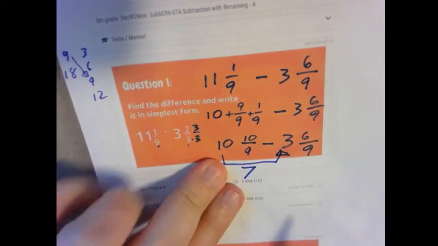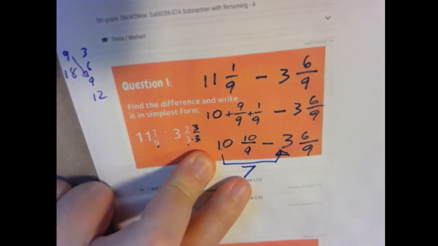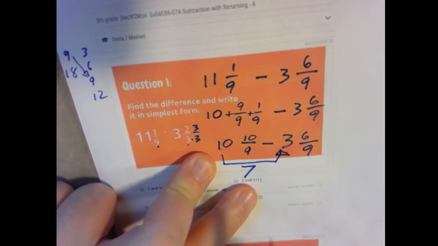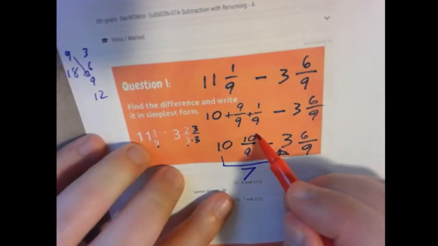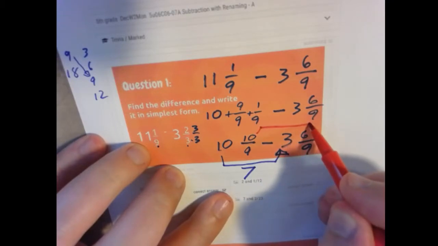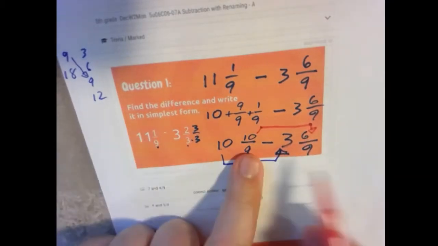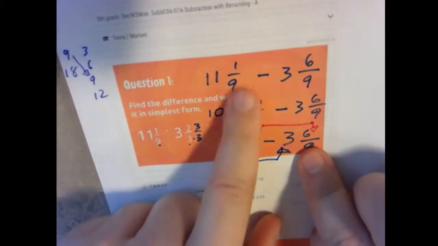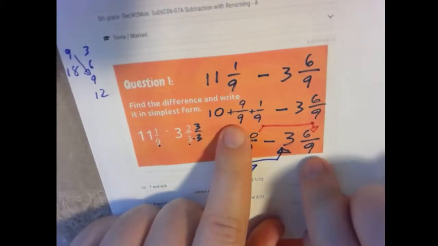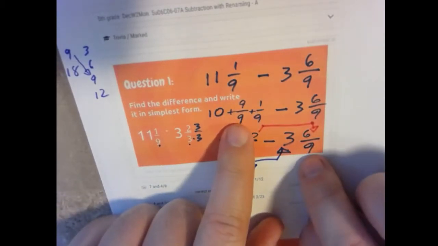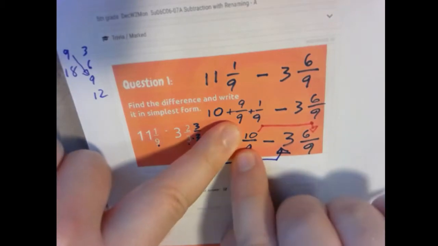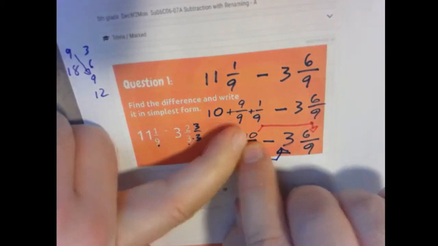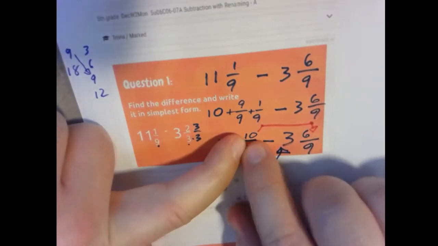So after giving these away, we're going to have a total of 10 minus 3 pizza boxes, but we're not done. We also have to work on the fraction. Okay, so what is 10/9 minus 6/9? Notice now that after borrowing from the stack of warm pizzas, now we have a numerator that has enough to be taken away from.